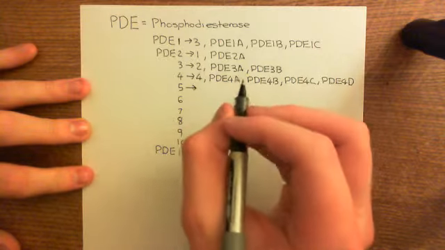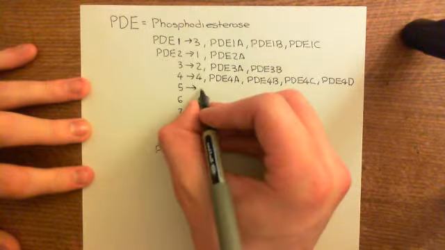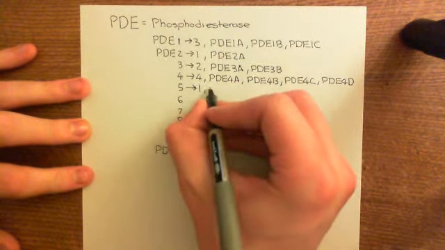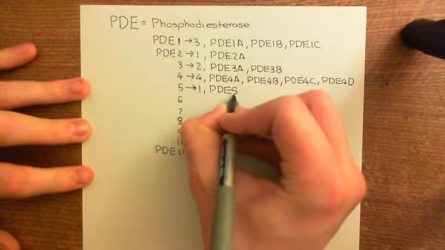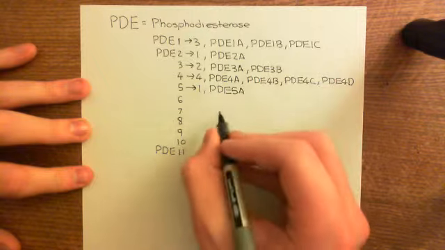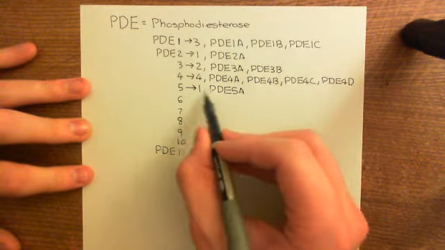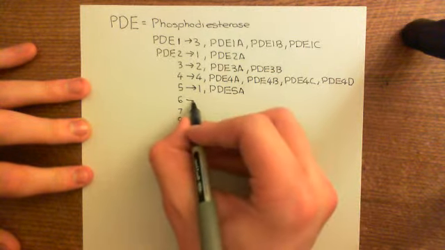Family 5 then. In family 5, there's only one gene, and this is phosphodiesterase 5A. That will make phosphodiesterase 5 enzymes, which are famously the target for the drug sildenafil, more commonly known as Viagra. In the 6th family, there are 3 genes.